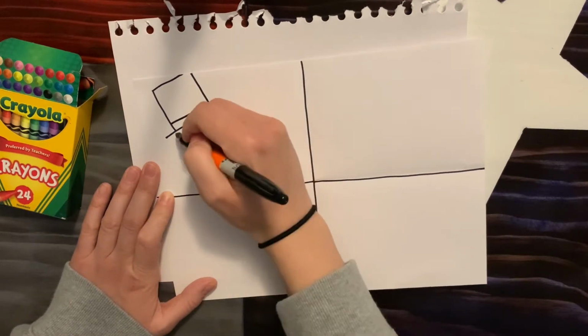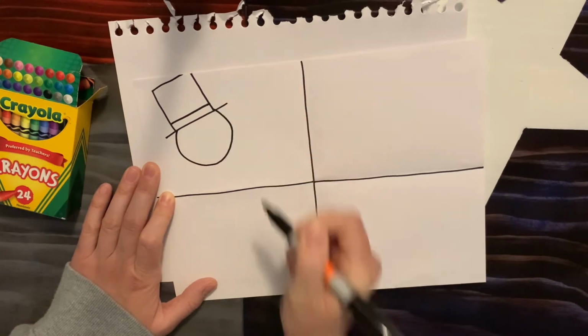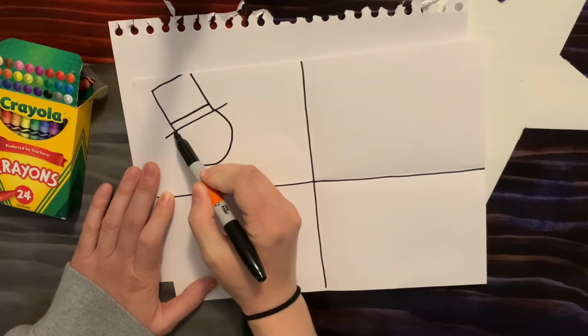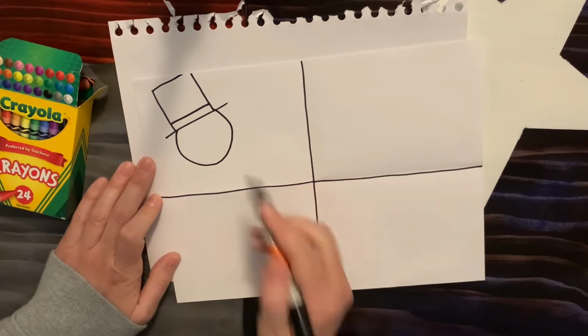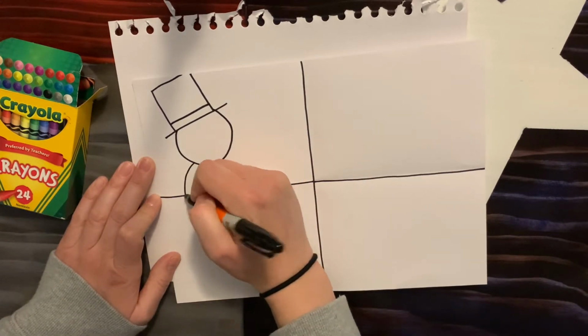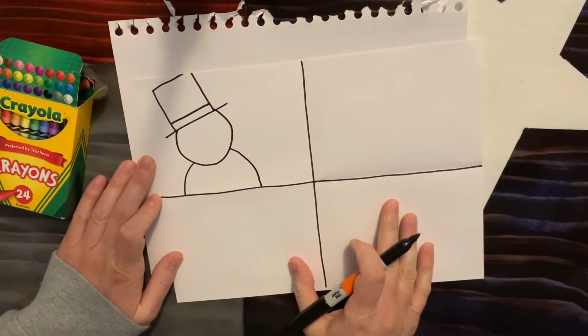Next, let's give him his head. There we go. You'll see how I go from one side of the top hat to the other. That's just one little trick I like to do. And now I'm going to draw the bottom part. And it'll just curve off, just like that.